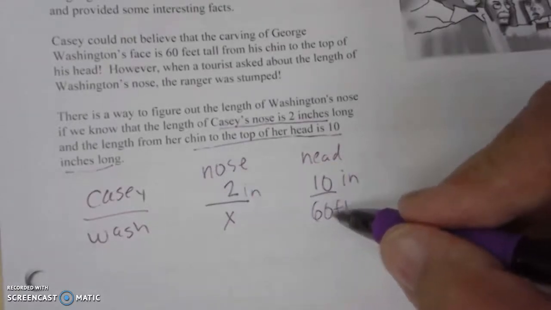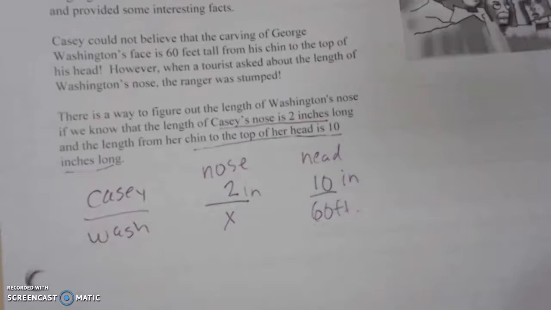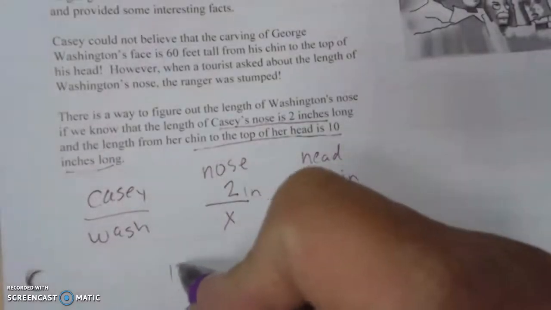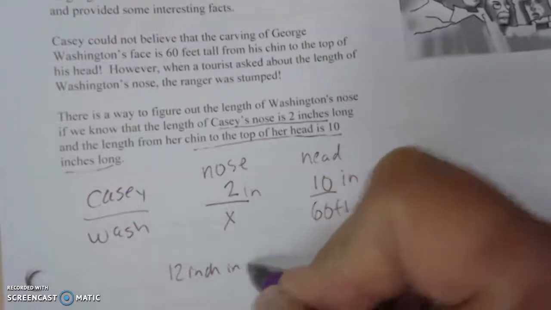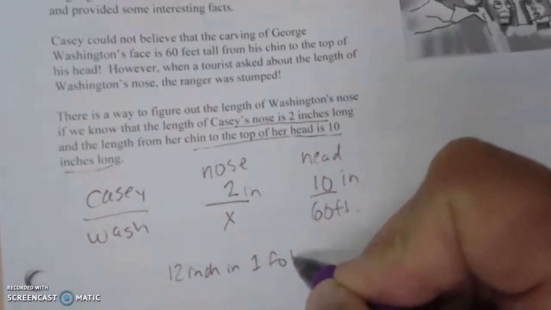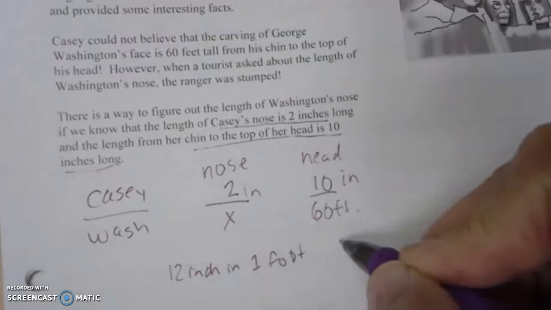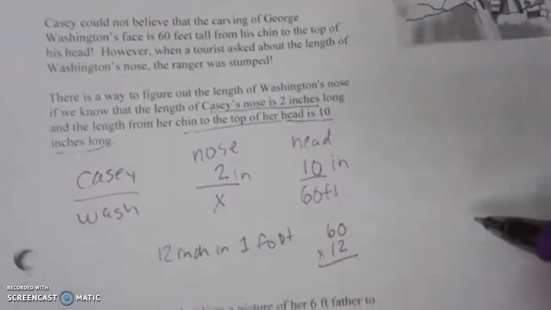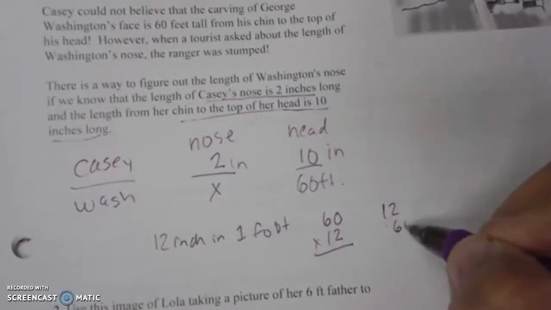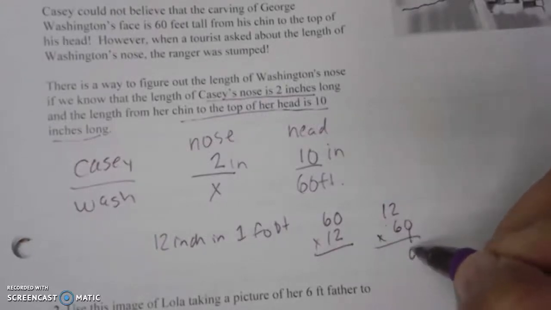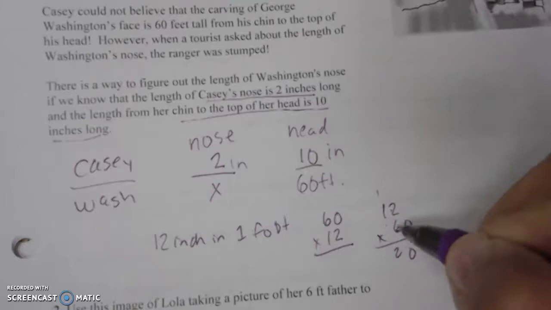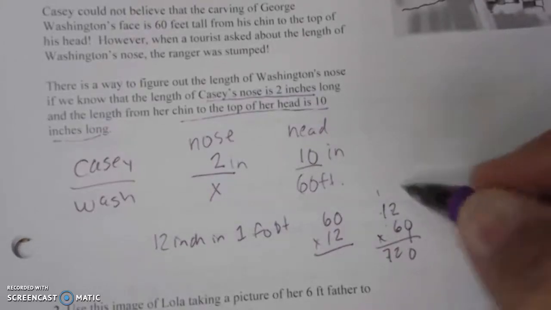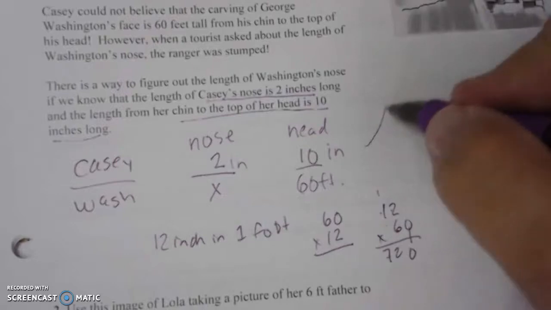How many inches is 60 feet? There are 12 inches in 1 foot, right? So if we just do 60 times 12, we'll get our answer. I'm going to write it this way because I can take down that 0. 6 times 2 is 12, 6, 7. So 720 inches.